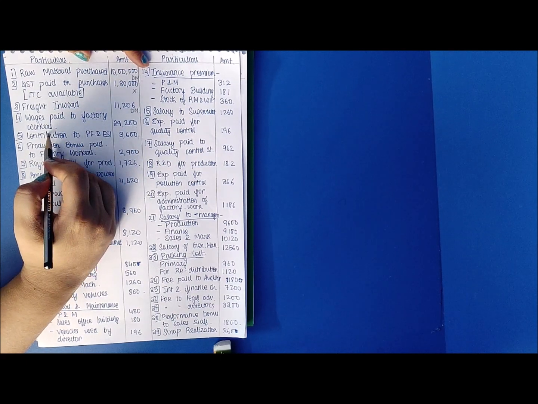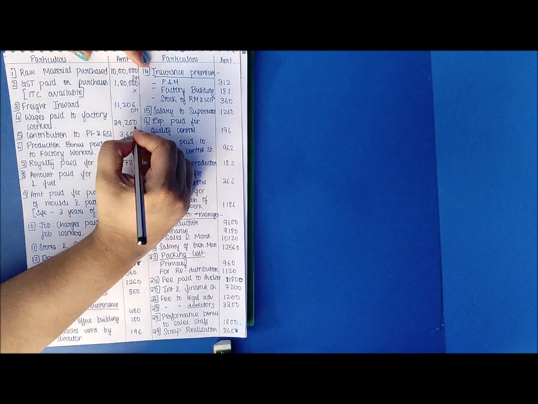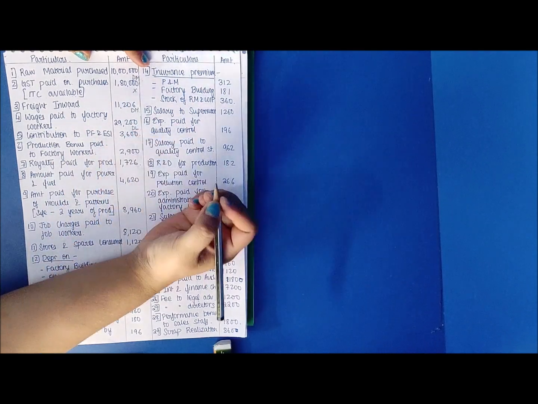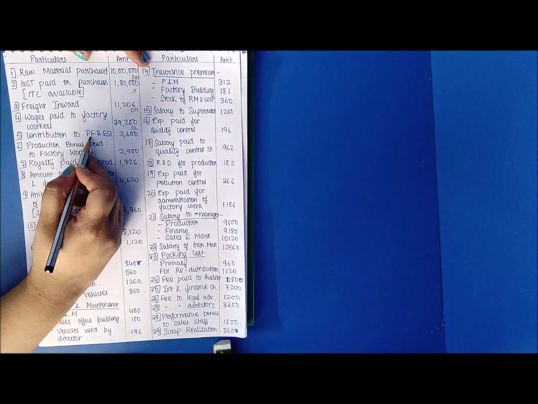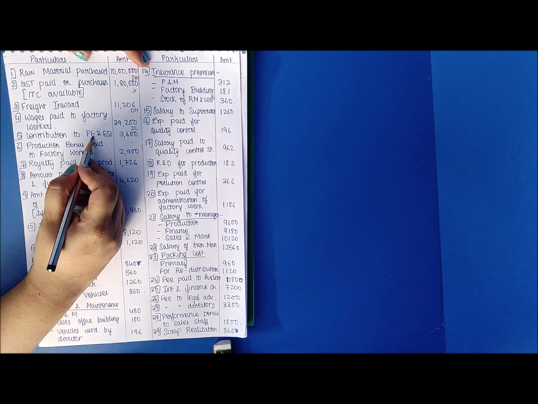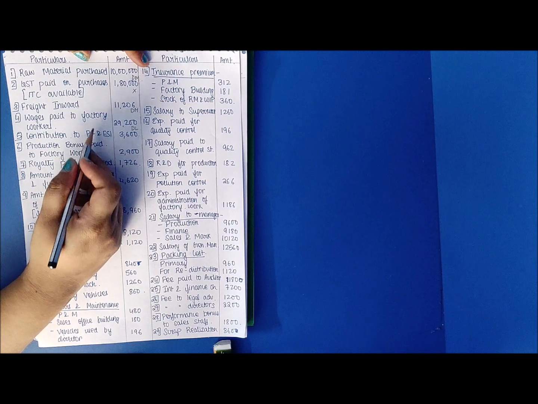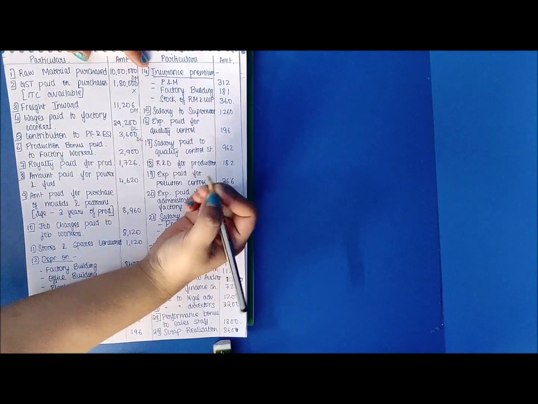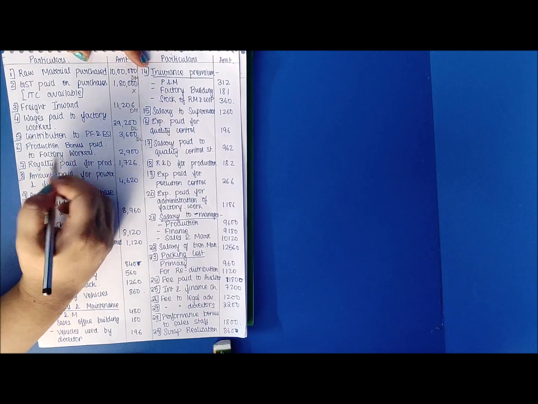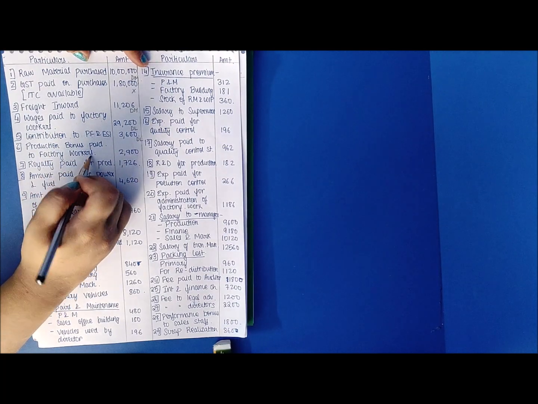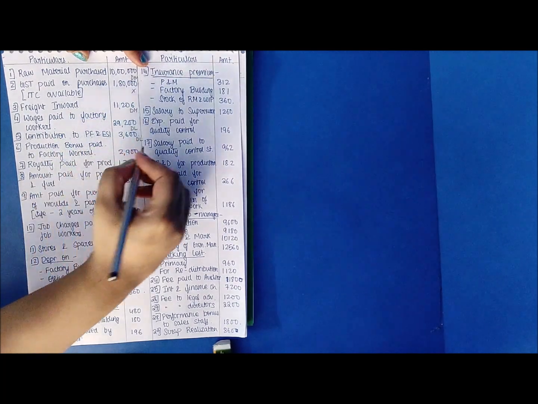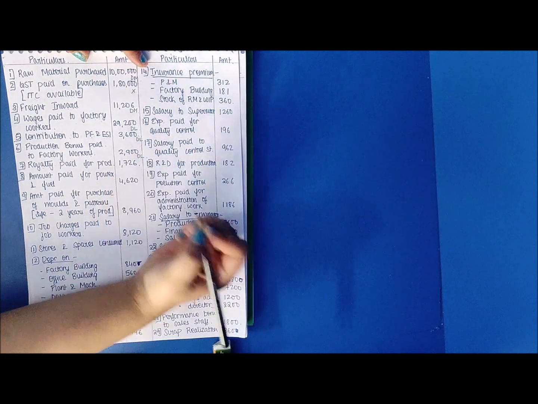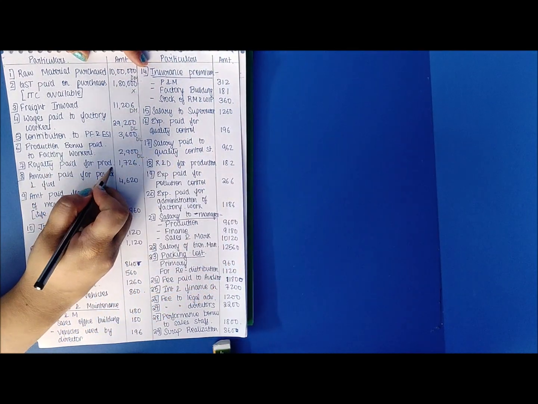Next is wages paid to factory workers. Since it is factory workers, this is our direct labor, so this cost will come under direct labor. Next is contribution to PF and ESI. Again, this is a labor cost which is incurred for the factory workers, so again it will be under direct labor. Production bonus paid to factory workers. Again, a kind of labor cost, so direct labor.